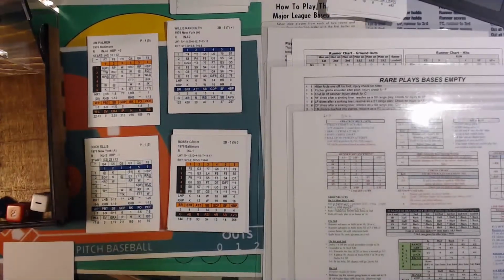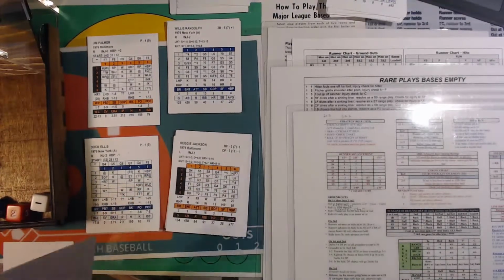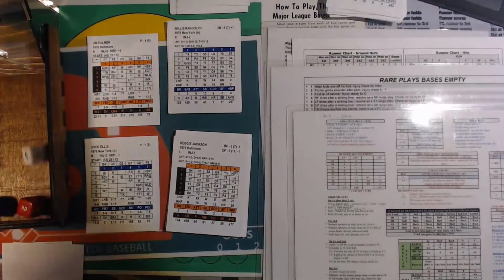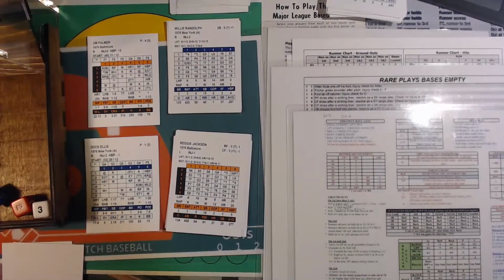Bobby Grich with a 2-1. That's going to be a potential strikeout. And an 8 is strike 3. And Ellis gets him swinging. And that retires the side. Willie Randolph is going to lead us off here in the top of the 7th. Pitch from Palmer is blank.